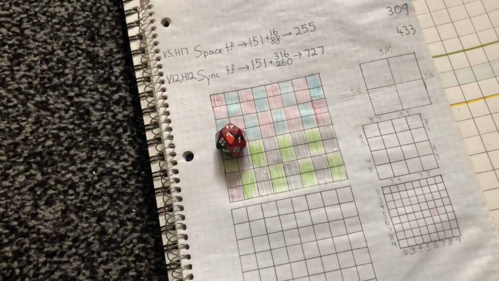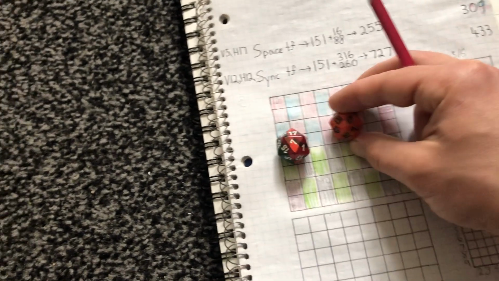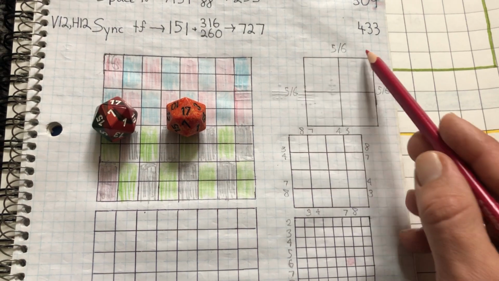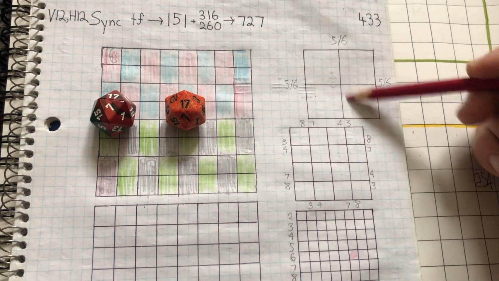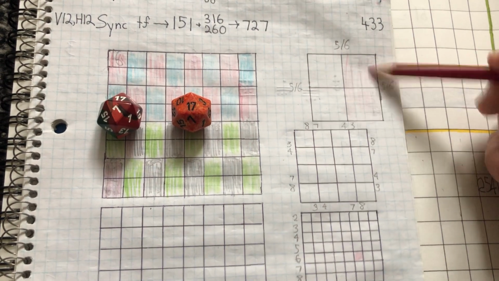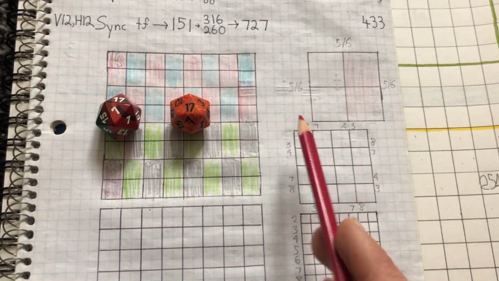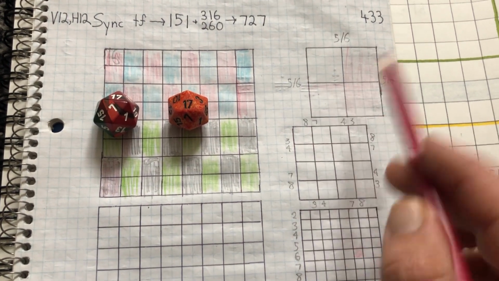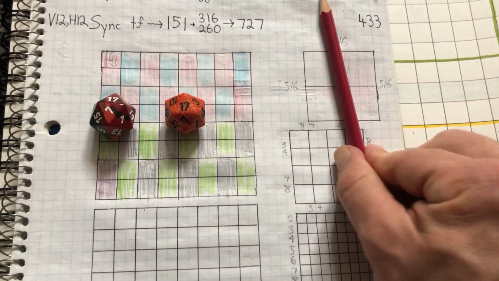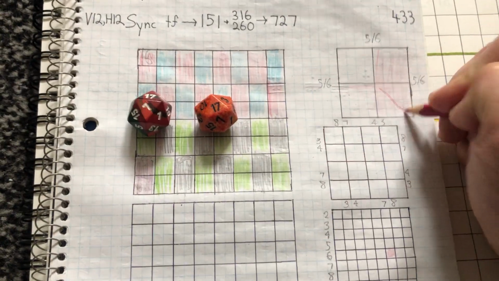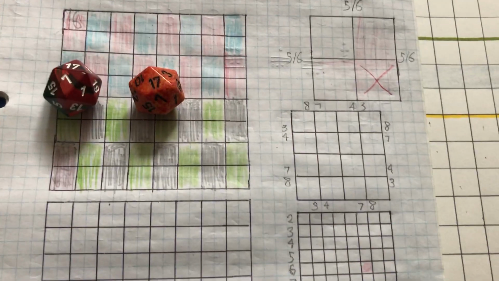Where are you, 17? You're my favorite number. So, vertical 7. We know we're in this half, this quadrant. Vertical 17. That one's 5th from the bottom. So we know we are in this bottom half. So if we're in this half and that half, we know we are in this quadrant right here. Boom.